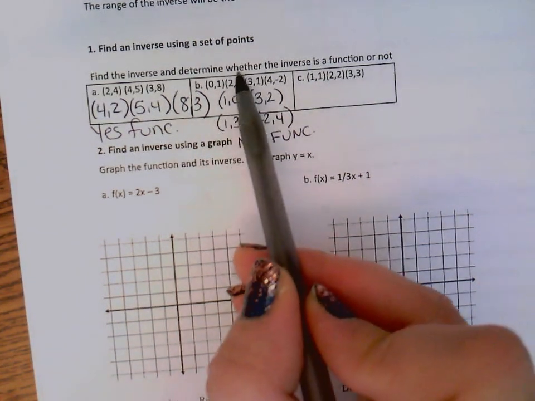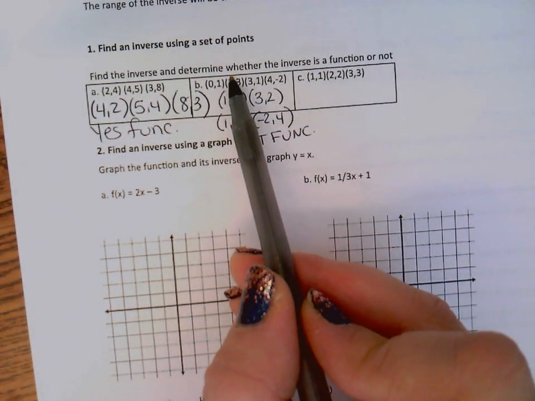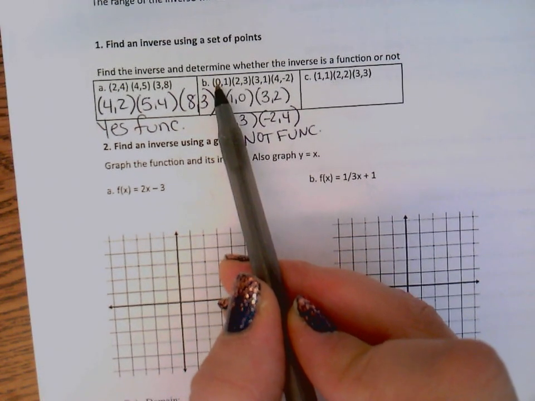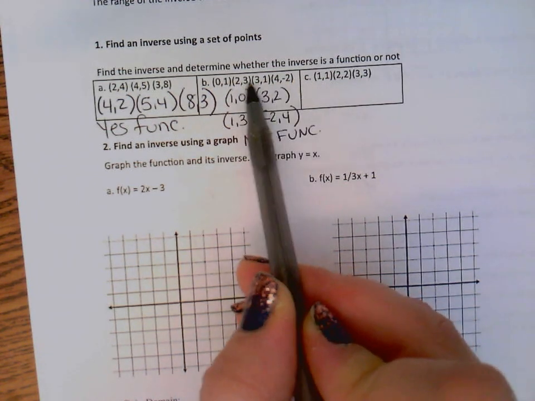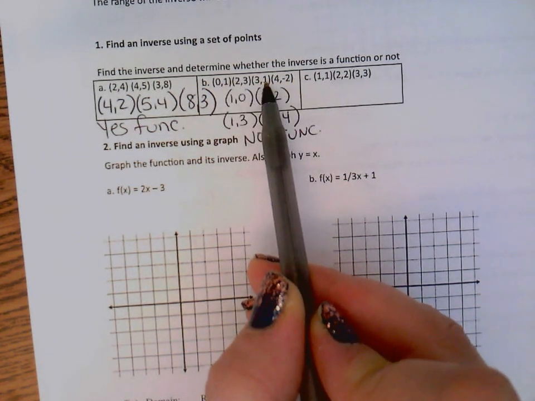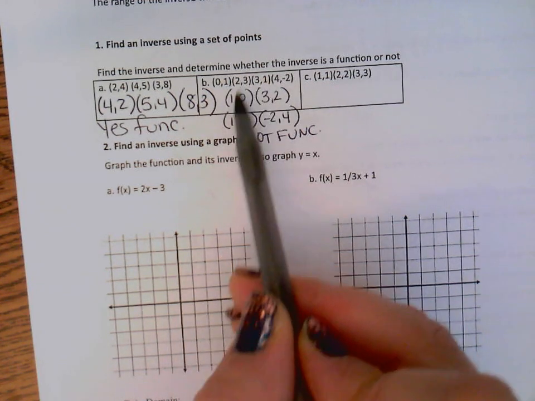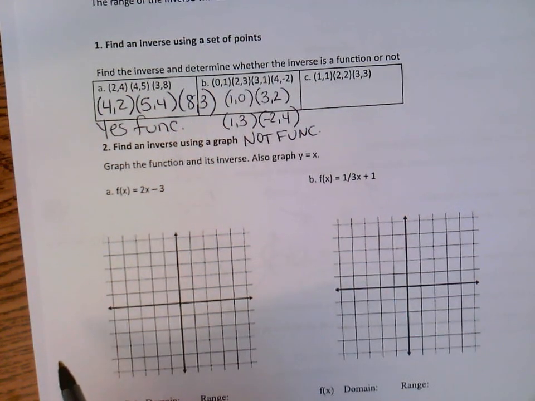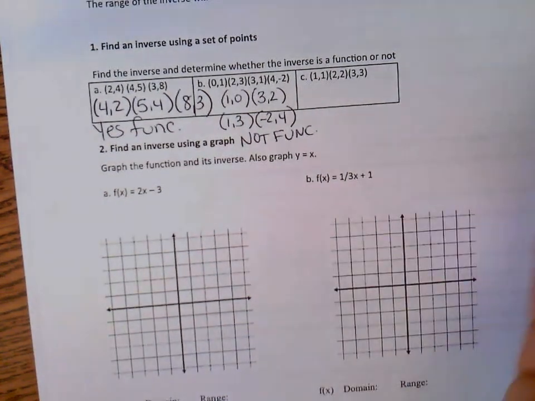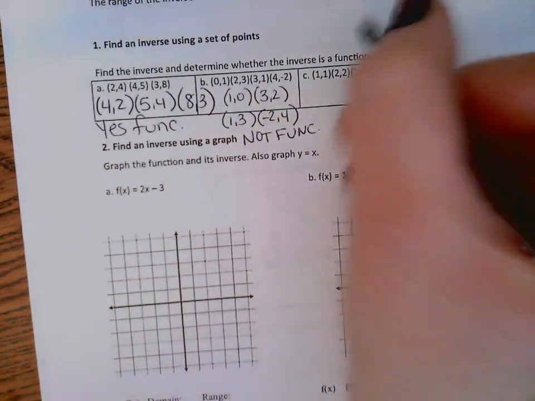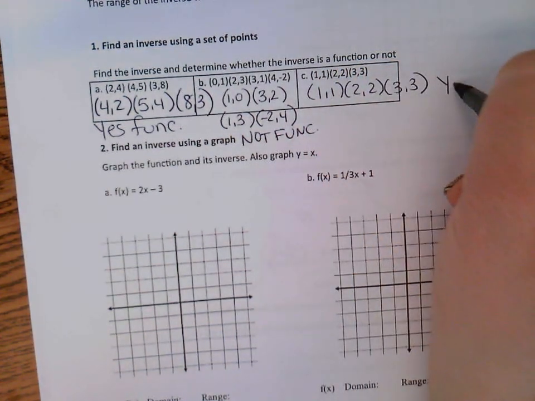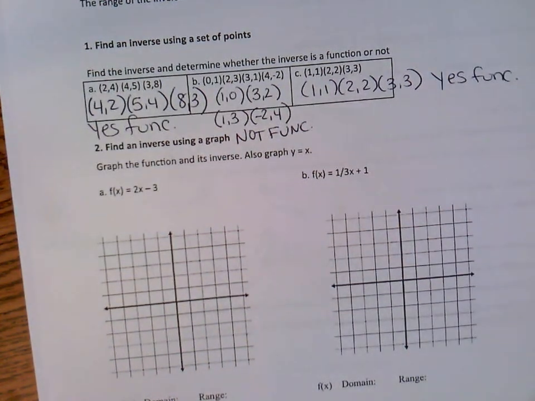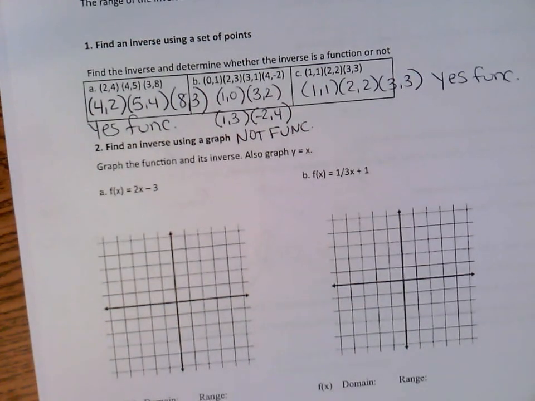So therefore, the original function was not 1 to 1, right? It was a function, 0, 2, 3, and 4. So it was a function originally, but it was not 1 to 1 because there were 2 y values originally that were 1. So when I flip it, I've got a repeated x value. All right, and if all the points have the same x, y values, the inverse will stay on those exact same points. And yes, this is still a function. I don't have any repeated x values for my inverse. So that's switching the points.